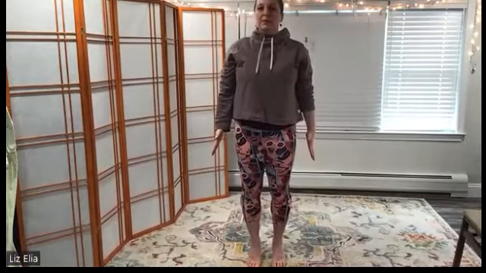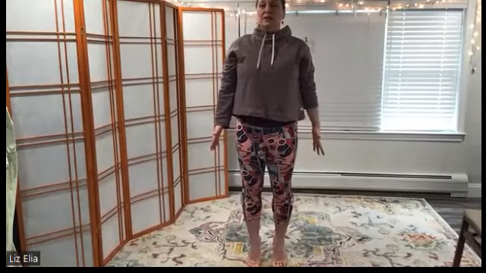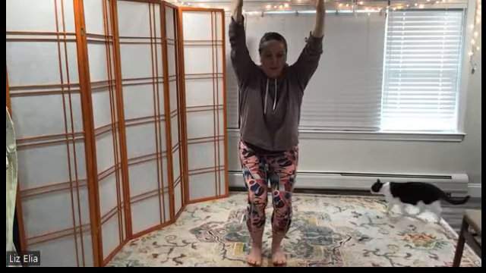Come on up, toes. And then lower down, come onto the heels, weight in the heels, lift the arms forward at chest height or up towards the sky. And then draw the shoulder blades in to lift the chest. Hands to heart and stand.